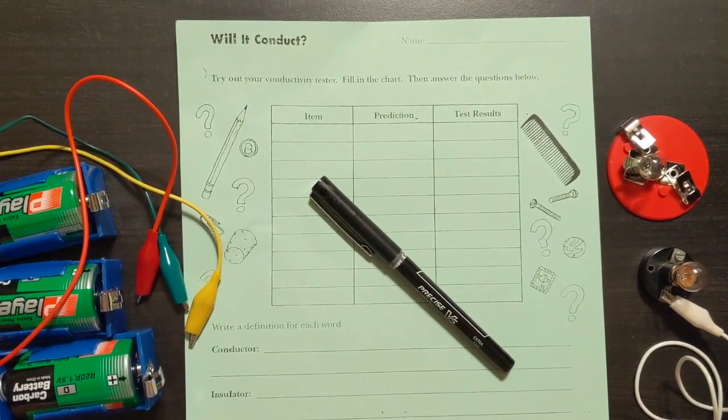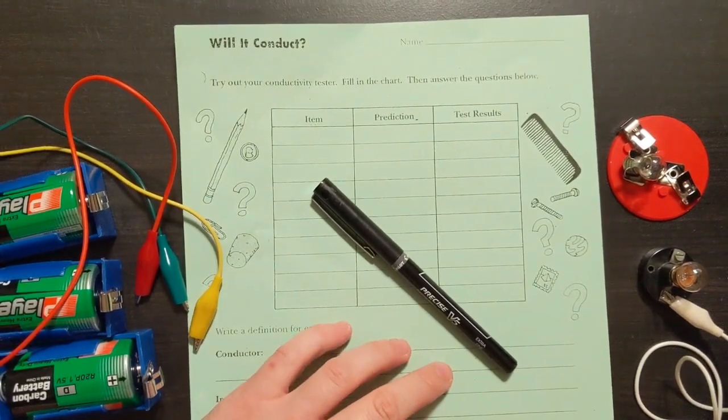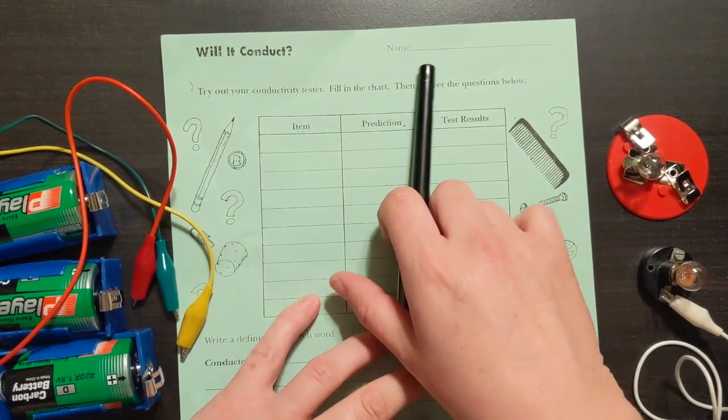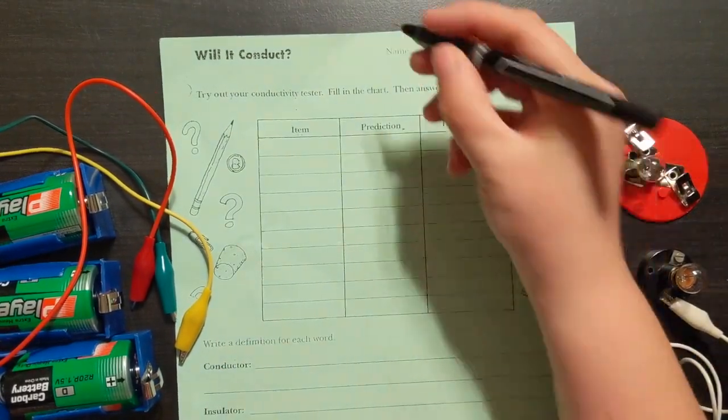I wish I could be there in person to do this with you, but we're going to do the best we can with this. Will you please find your Will It Conduct paper and make sure that your name and number gets at the top of it.